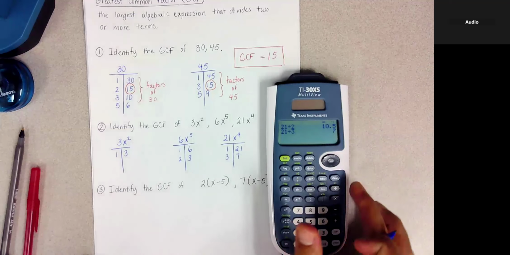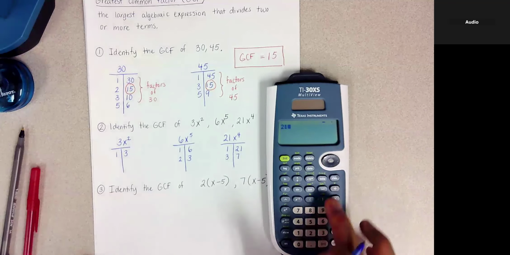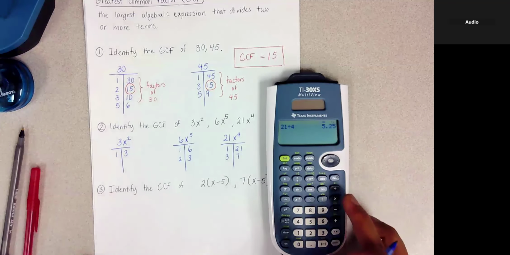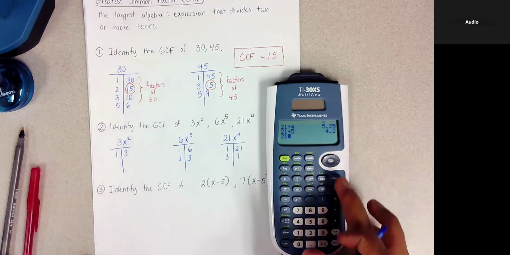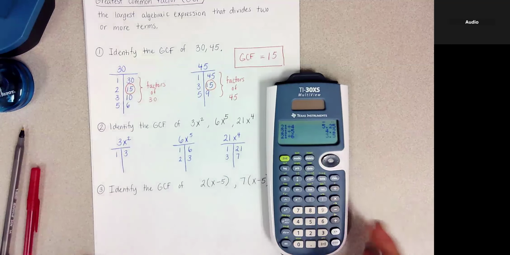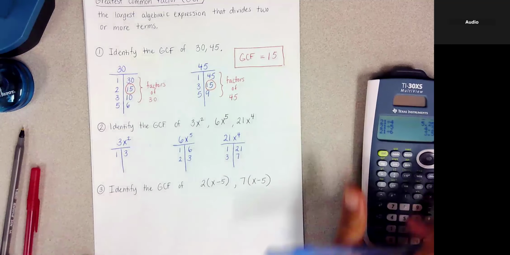And then you could go through the whole list. 21 divided by 4 doesn't work. 21 divided by 5 also doesn't work. 21 divided by 6 doesn't work. And then you're back at 7, so we can stop there.